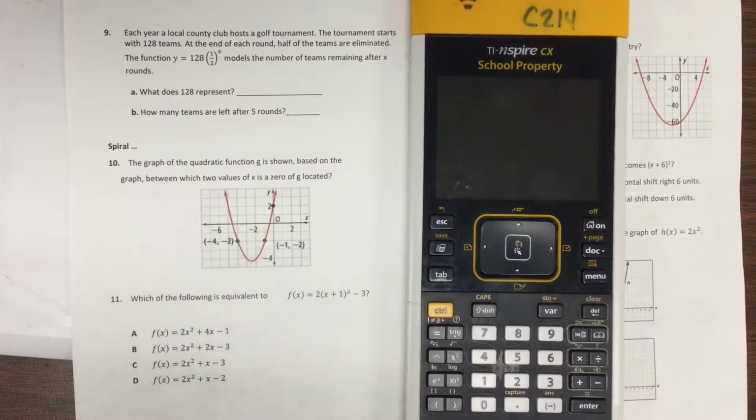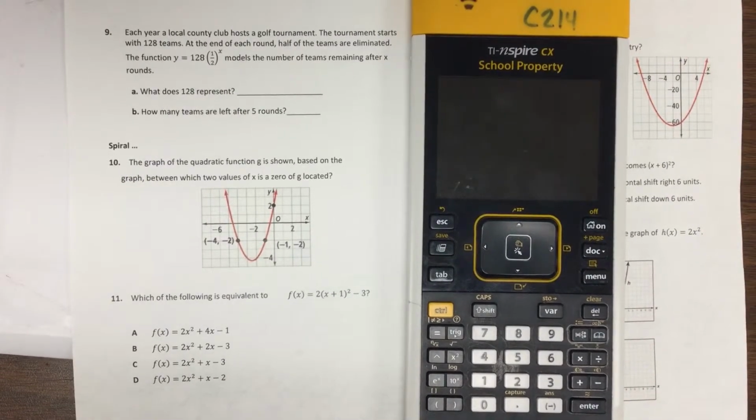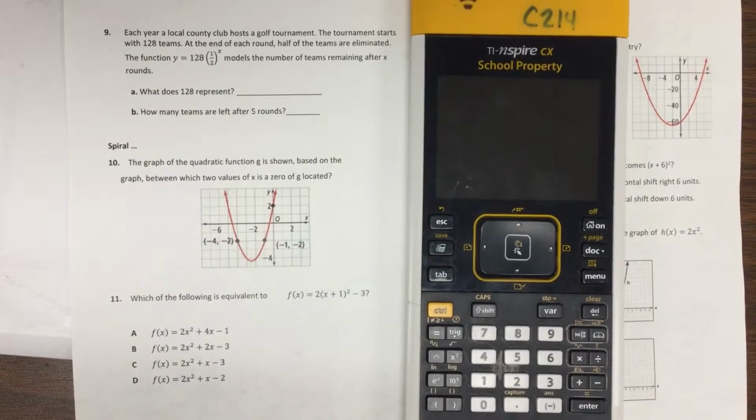It says, each year a local country club hosts a golf tournament. The tournament starts with 128 teams. At the end of each round, half of the teams are eliminated. The function y equals 128 to the 1/2 power of x models the number of teams remaining after x rounds. What does the 128 represent?